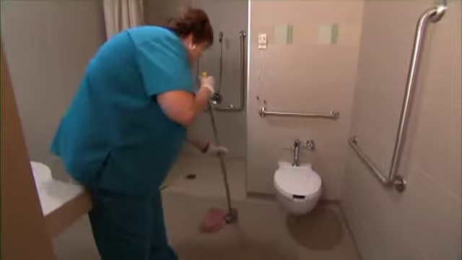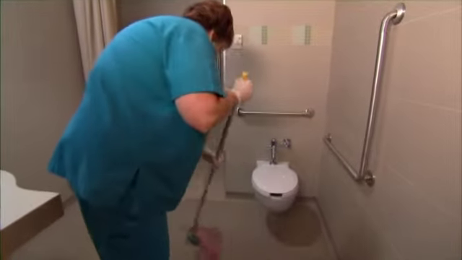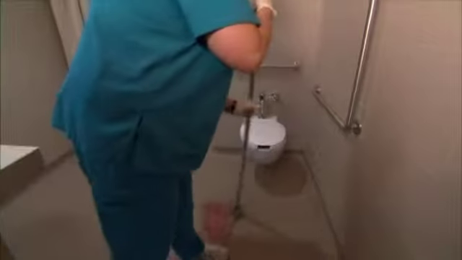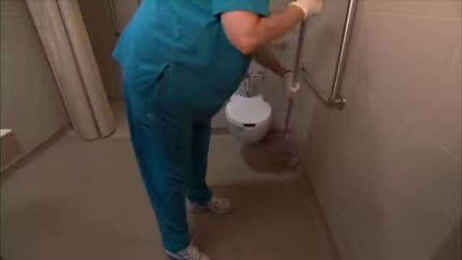Repeat the procedure until the entire floor is done. Then remove the mop head for laundering. Empty and rinse the bucket.